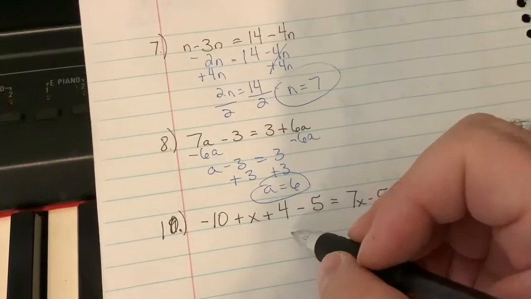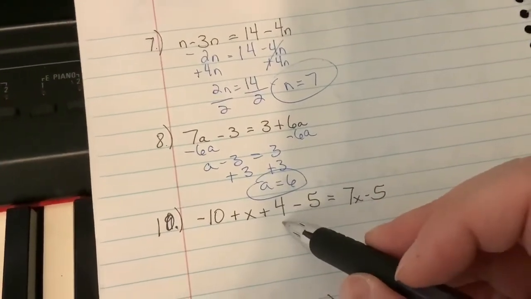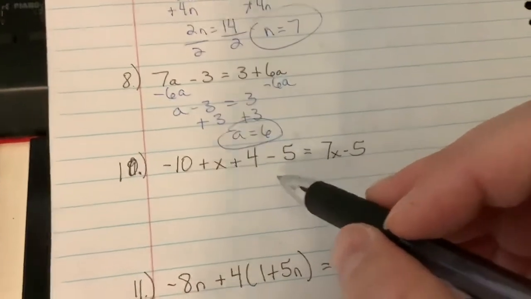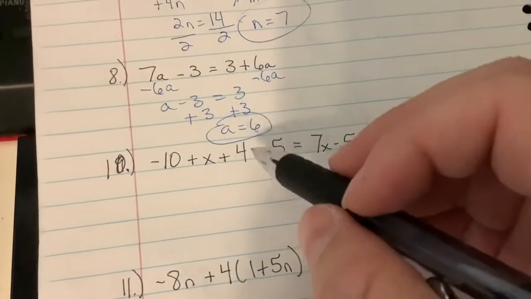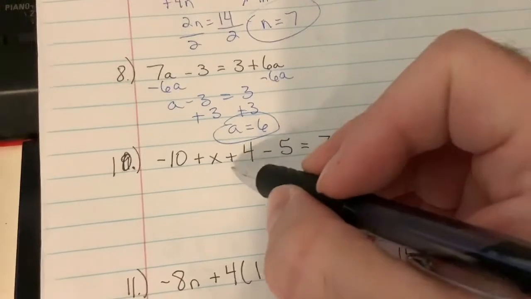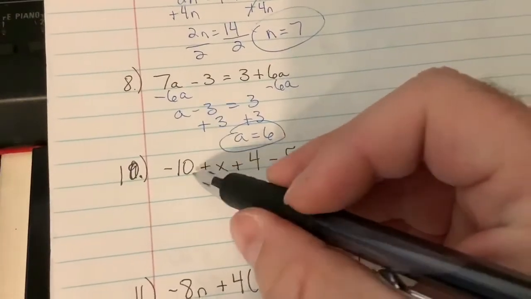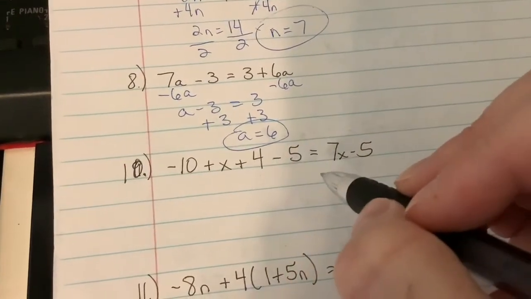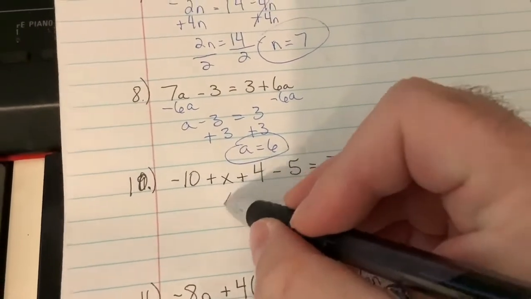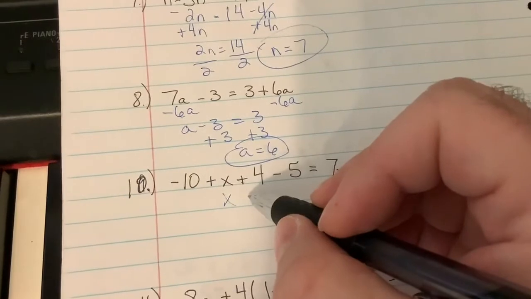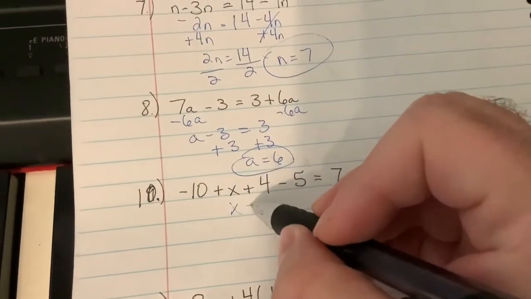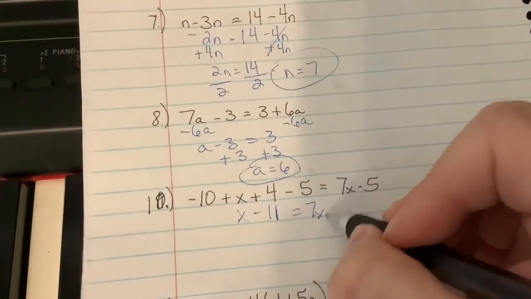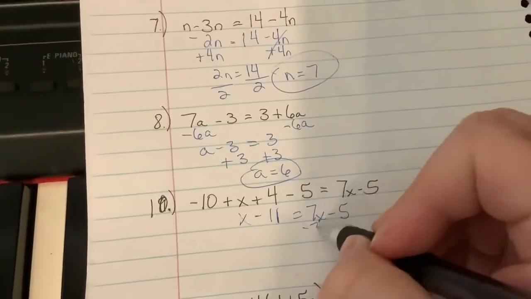Okay. This one you can combine a lot of these together. Is that problem right? Did I copy that one right? Well, we'll see. Negative 10 plus 4 is negative 6x minus 11 equals 7x minus 5.